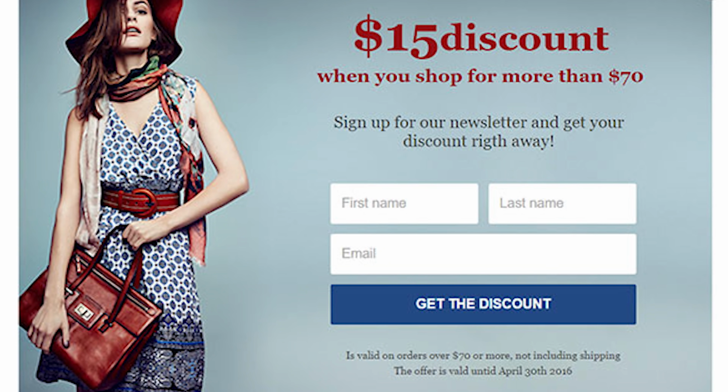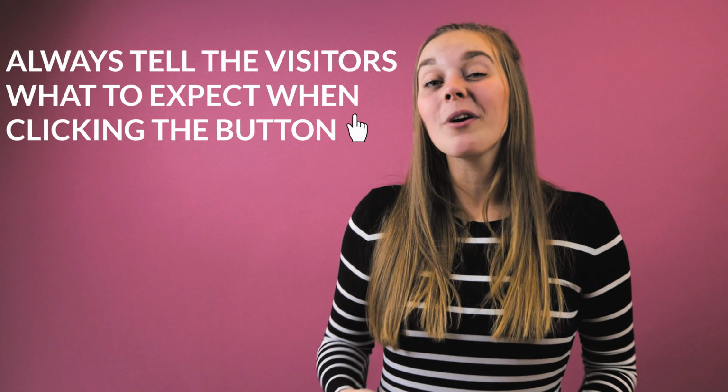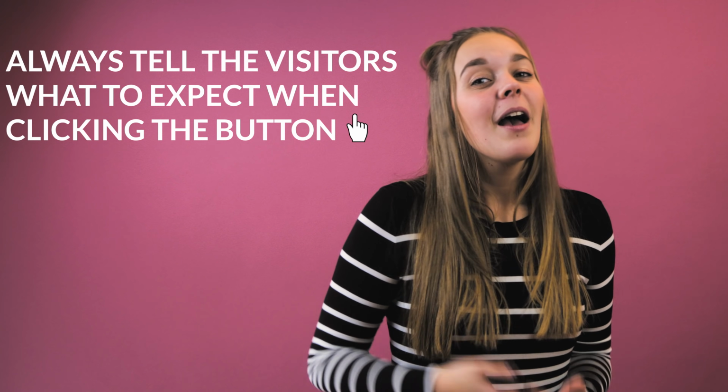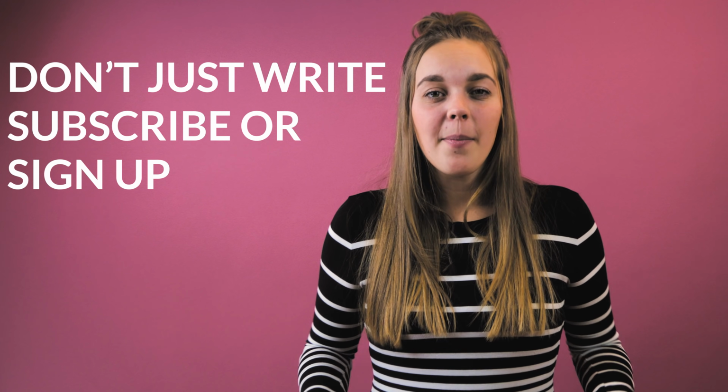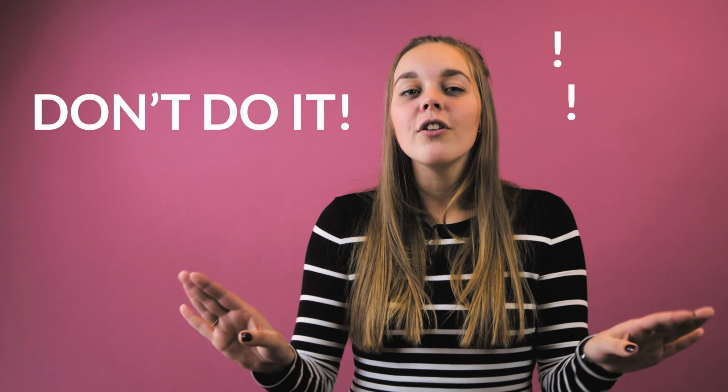Second, they have included a short sentence with the condition of getting the discount. And finally, the CTA button is short and precise, and it focuses on the value. When you write your CTA, it's very important that you always tell the visitors what to expect when clicking the button. Don't just write subscribe or sign up. I see it all the time, and I can't emphasize this enough. Don't do it.